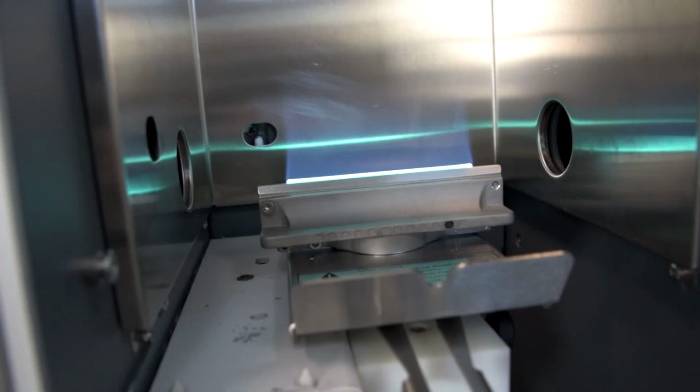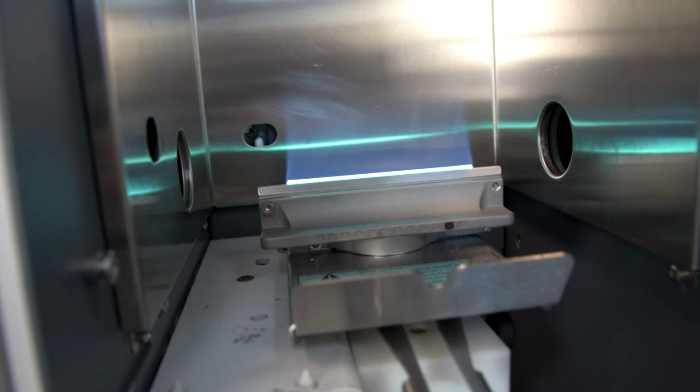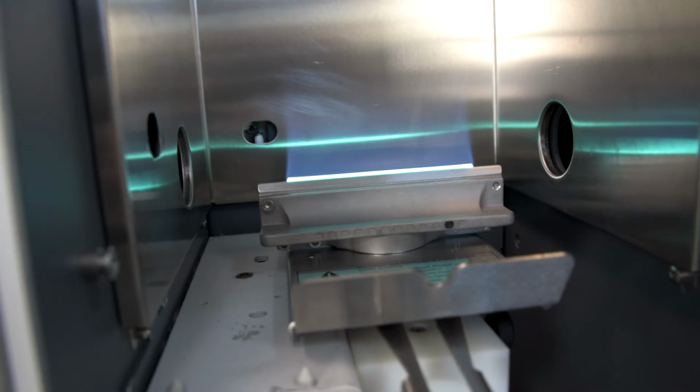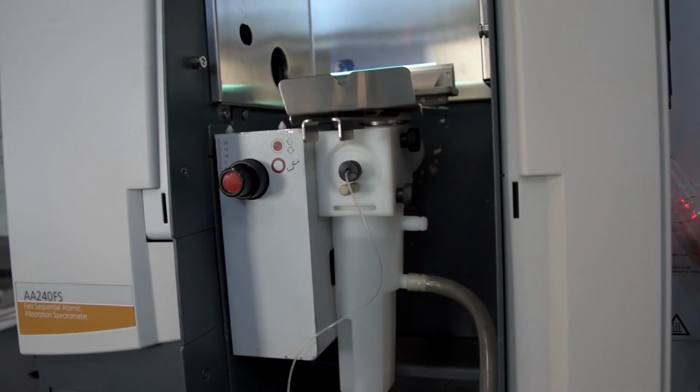The flame is where the sample is atomized and the absorption of light occurs. The flame is made by a slot burner which produces a flame which is thin. The burner can be moved backwards and forwards, up and down, and be rotated. This allows the analyst to optimize the flame temperature, level of oxidation, and path length of the flame respectively.